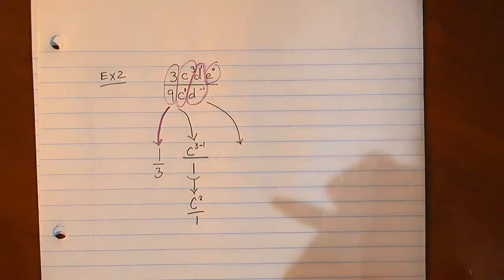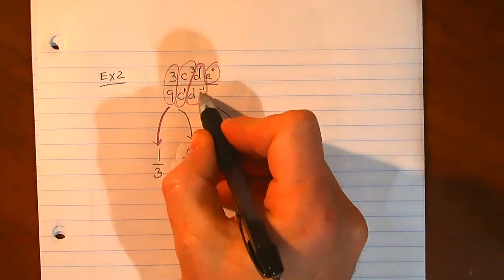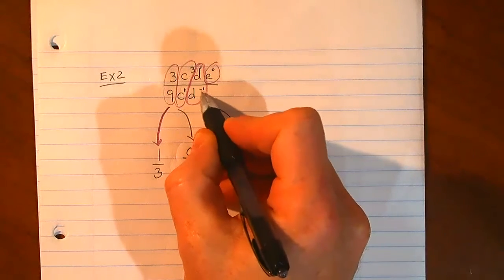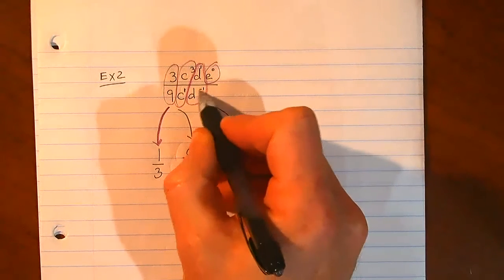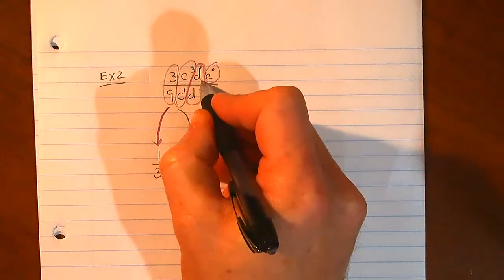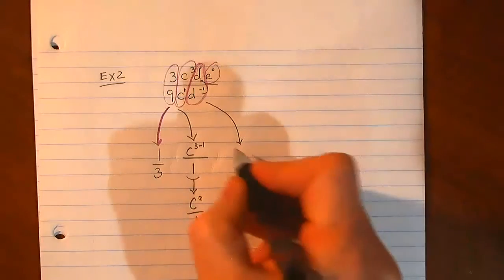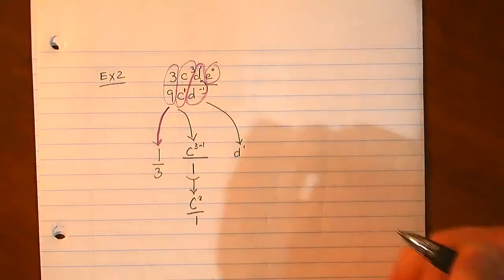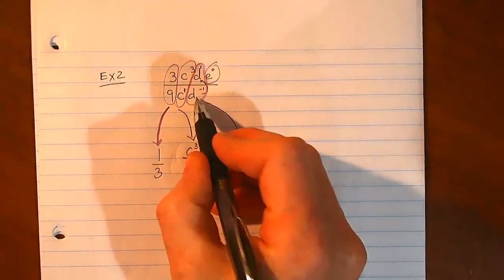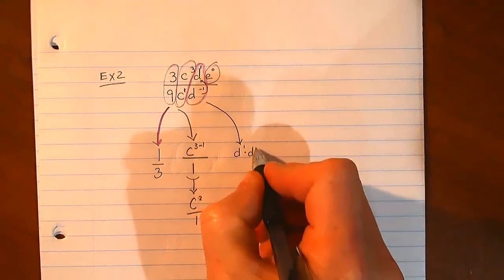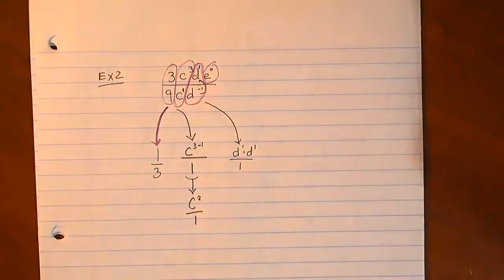The method that I'm going to show is deal with the negative exponent first. So negative exponents flip things. That's going to take this d, and it's going to move it up to the top when I flip it. So there's a d to the 1st power in the top, and then this one is going to move up there with it. And that's what I'm going to end up with, is d to the 1st times d to the 1st.